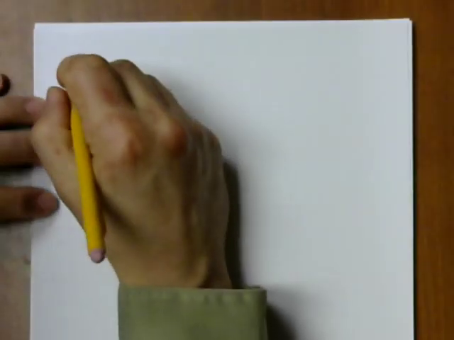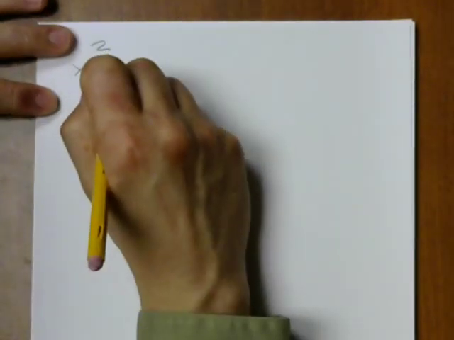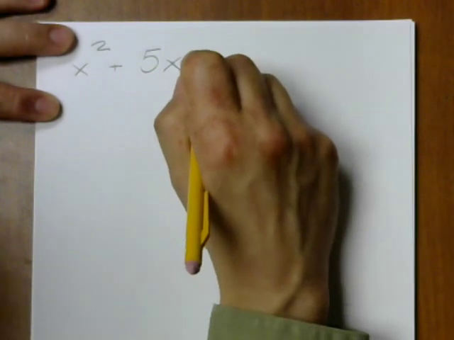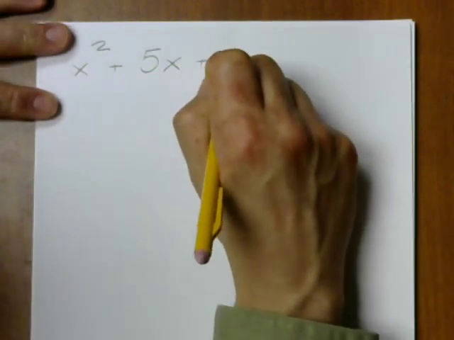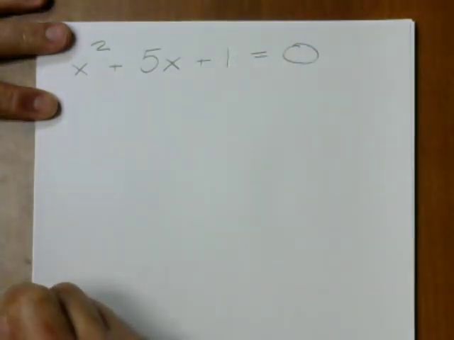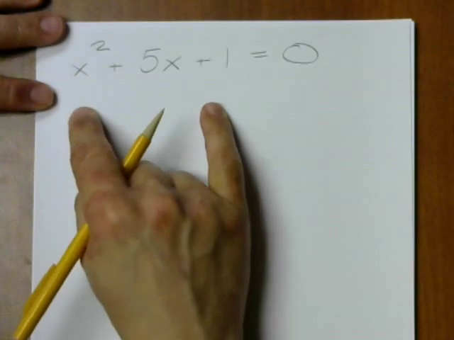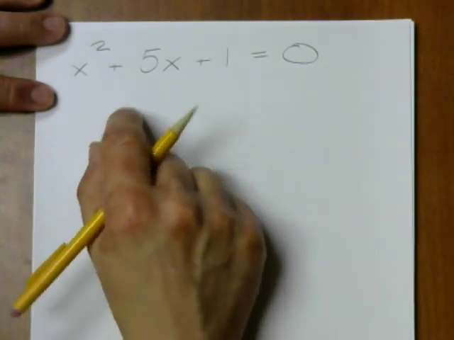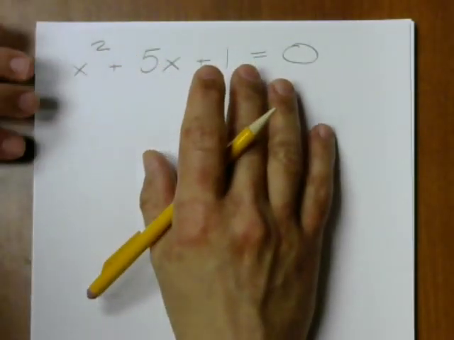Okay, let's try to do an example. x squared plus 5x plus 1 equals 0. We want to solve this. By the way, I could tell you right off the bat, we're not going to be able to factor this because we have a 1 and a 1. Is there any way we could take two 1s and get 5? No, so I'm not even going to try. But I am going to try to complete the square.